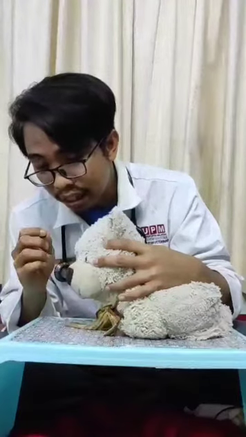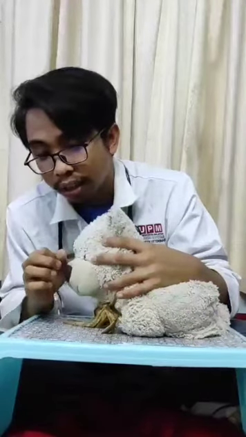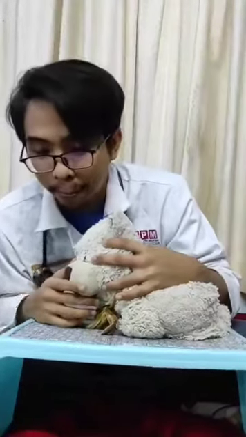And then from there we can also assess the capillary refill time by applying a little bit of pressure using your finger on the mucous membrane of the oral cavity, and then see how long the blood takes to refill the area where you applied the pressure. It is considered normal if the blood refills the area in less than 2 seconds.